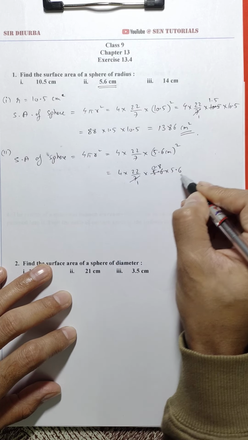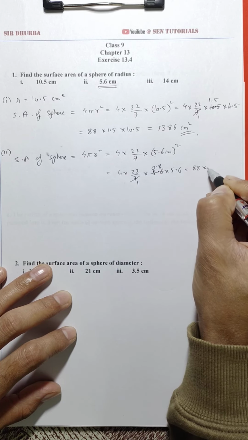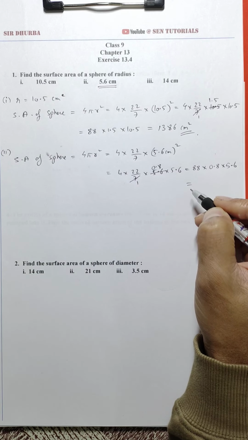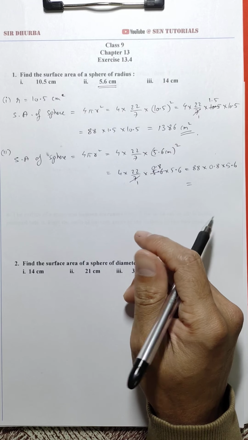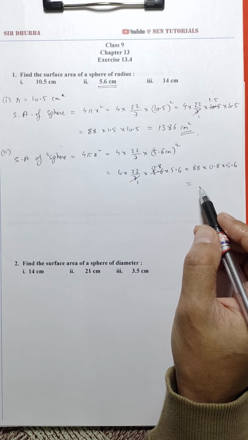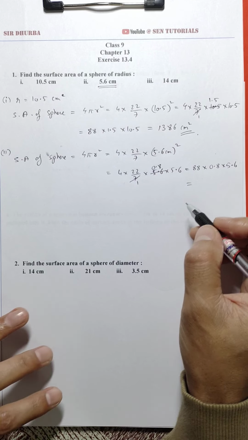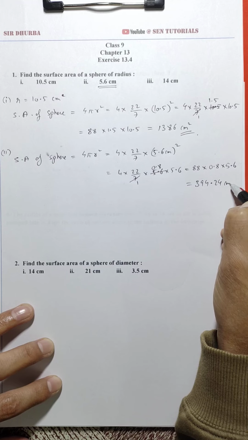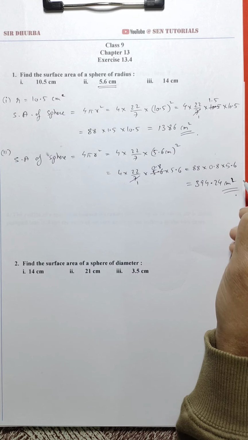So that's again going to be 88 into 0.8 into 5.6. So that also let's calculate. That will be 88 into 0.8 into 5.6. So that's going to be 394.24 centimeter square.